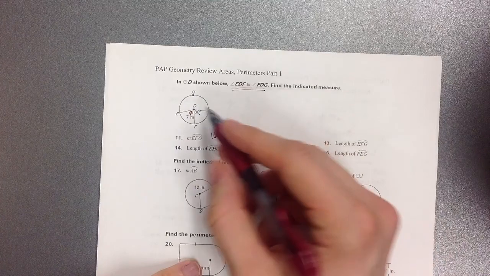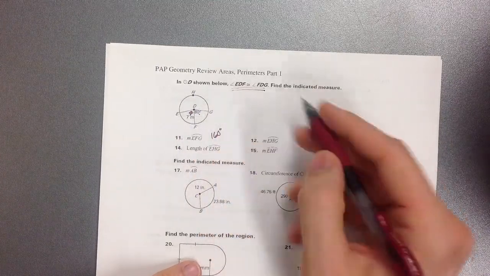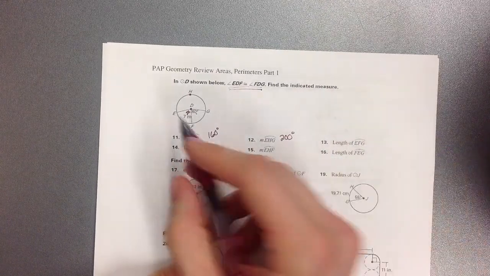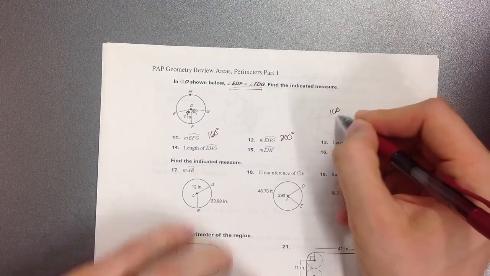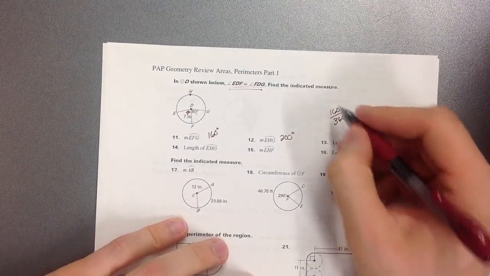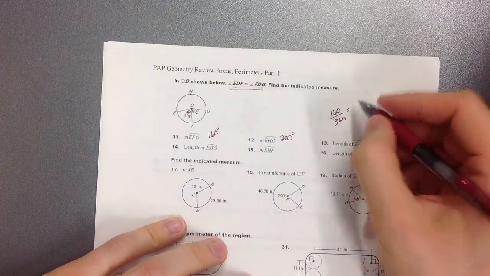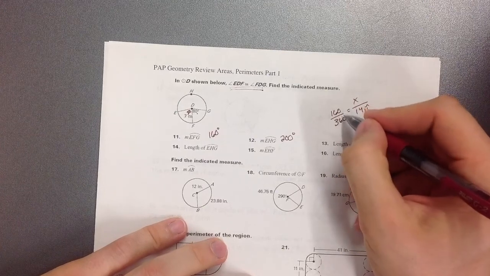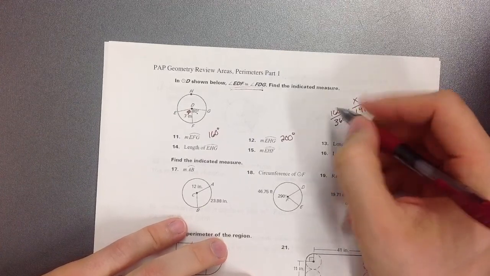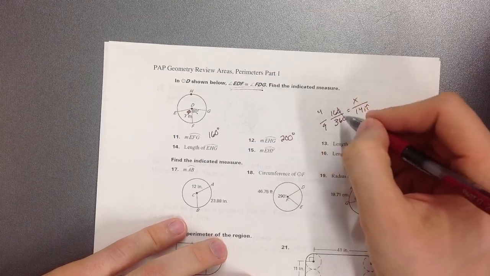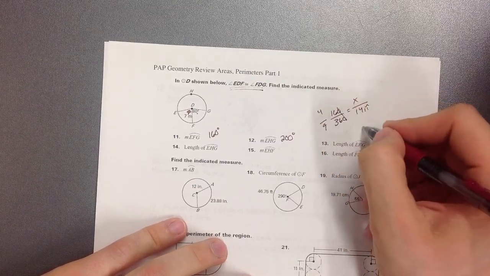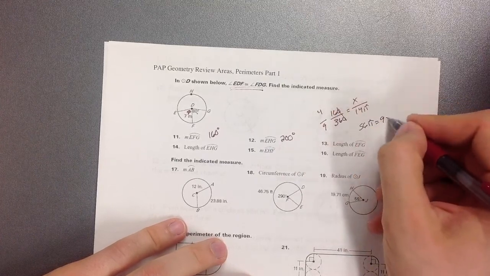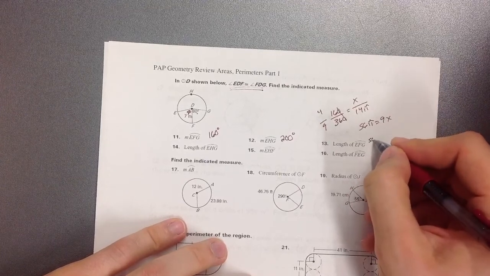EHG is going to be what's left, so if it's 360, and I've got 160 right here, then I have 200 left for my back end. Length of EFG, so I have 160 degrees. That is a portion of my total 360 degrees. My circumference is going to be 14 pi, and I have an unknown piece of that. I'm going to drop the zeros, they're both divisible by 4, so I'll have a 4 to 9 once I get that done. And I will get 56, 14 pi, 56 pi, and then 9x. Take that 9, divide it off, and I will get 56 pi over 9.